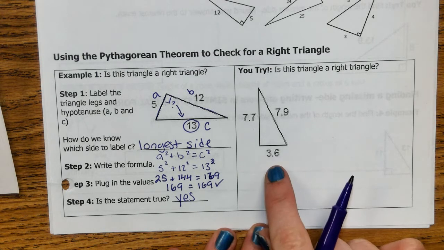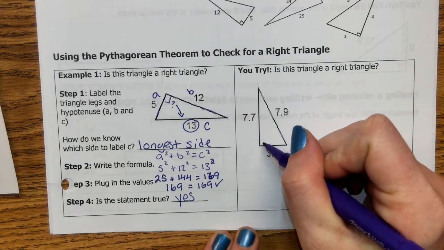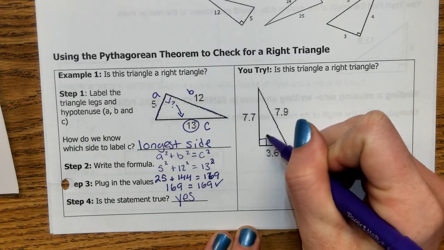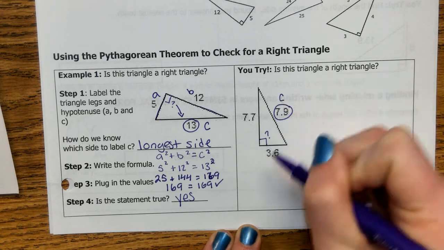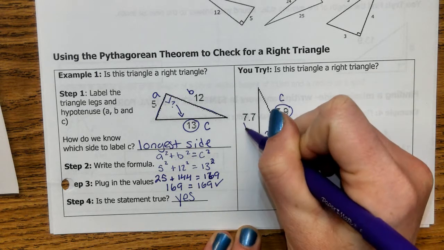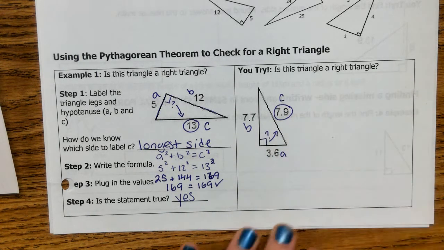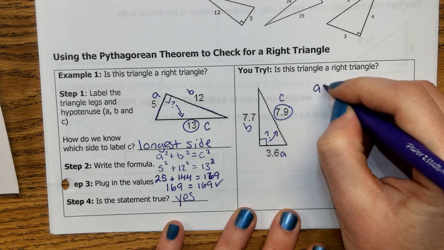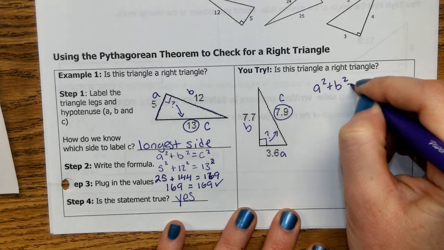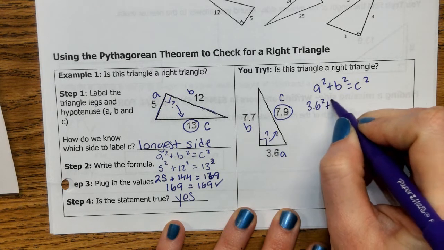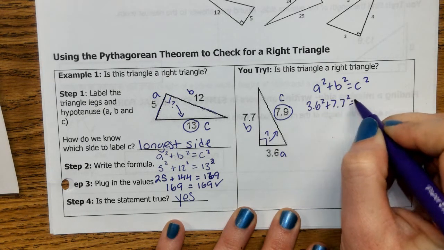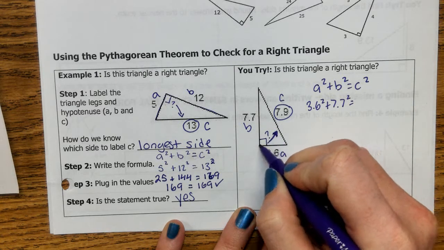Well, so try this one. This looks like a right triangle. It definitely looks like this is a right angle. So label your sides, plug them in, check it. Wait, does it matter which leg is A and B? No. So show that this is the longest side across from the right angle.